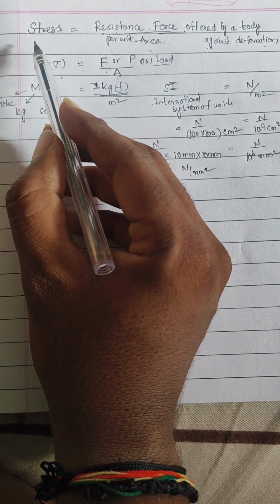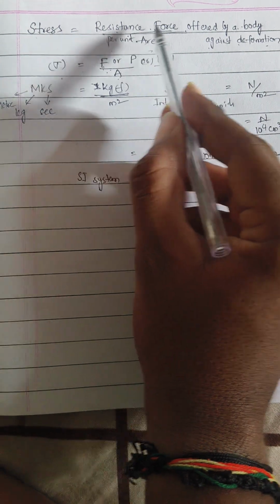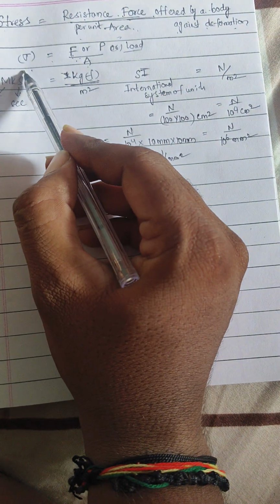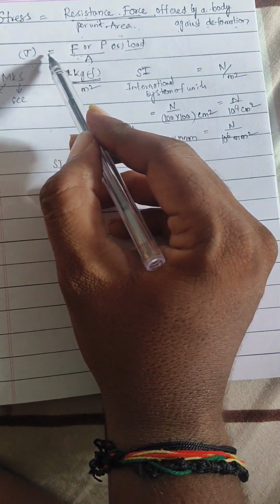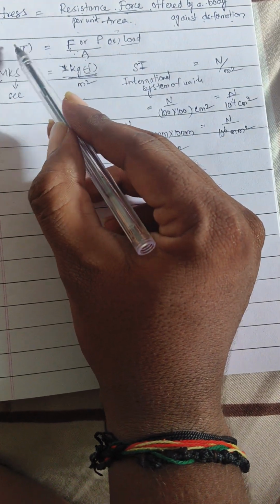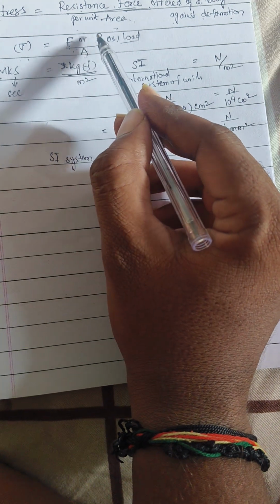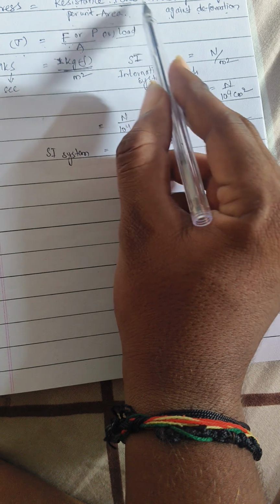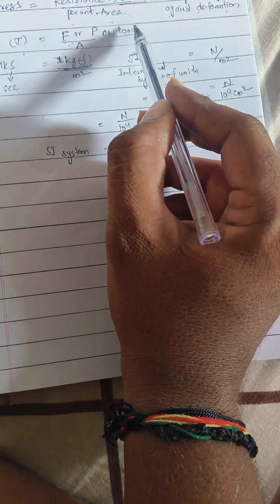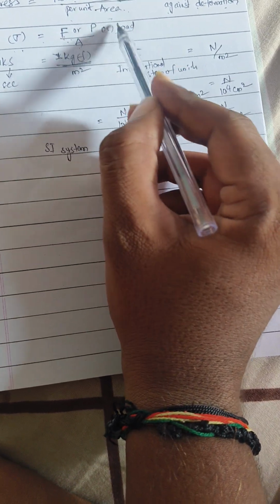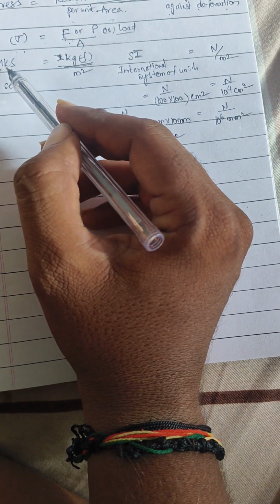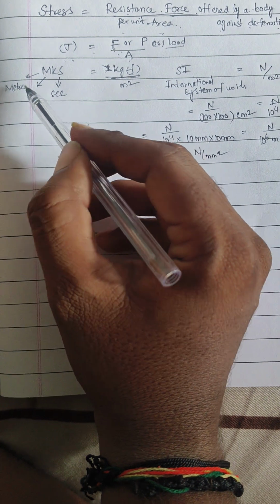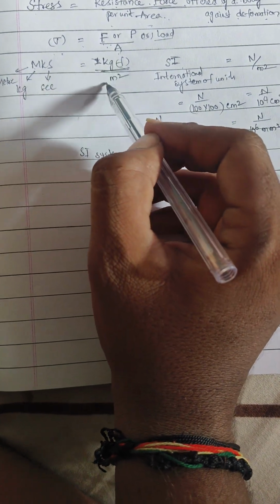Now up to what I have done. Stress is the resistance force offered by a body against deformation per unit area. Stress is also, symbol is sigma equal to force per unit area. You can also have this F or this P, or sometimes this entire resistance force is Y because of some load. Then we have two types of systems, MKS and SI. In MKS system we have meter kg second, so kilogram force per meter square.